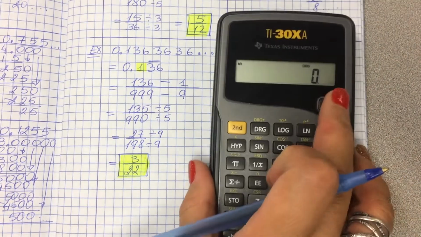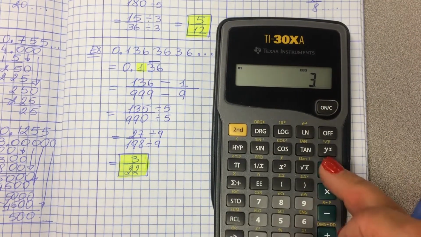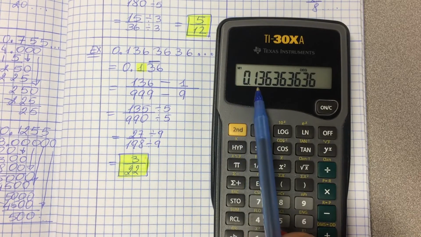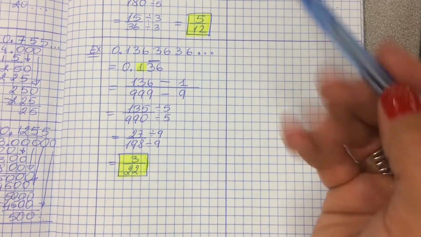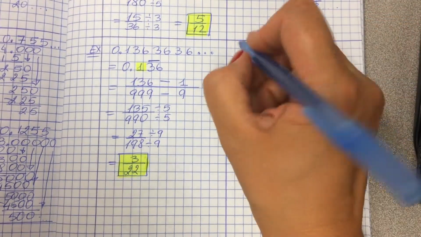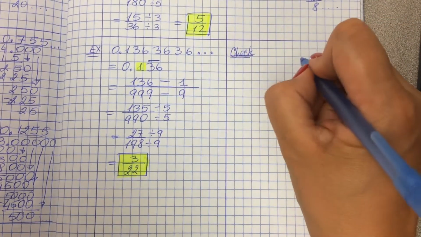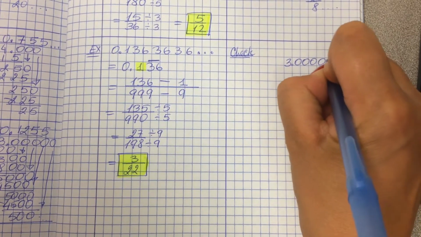Let's see on the calculator, quick check, and then we'll show the actual division. 3 divided by 22. We have 0 point, and then we have 363636. So to show that, we set up our division problem. 3.00000.